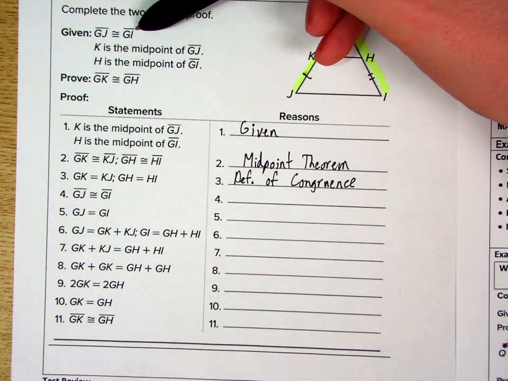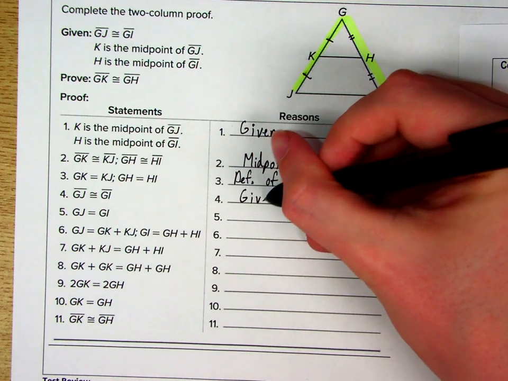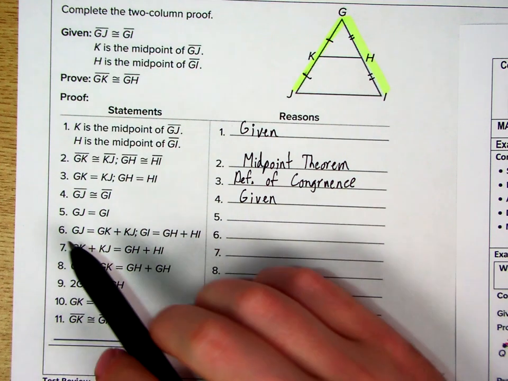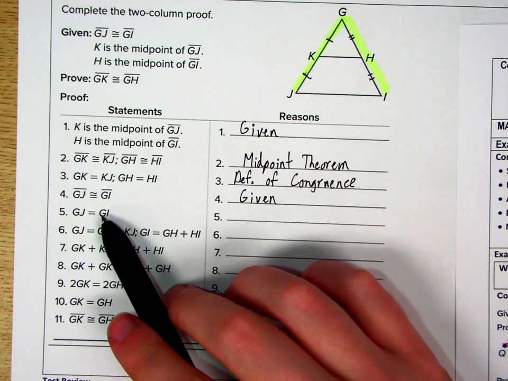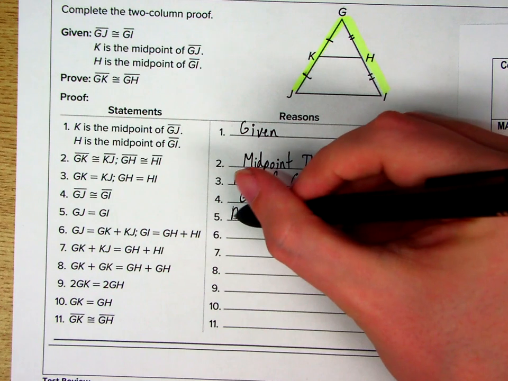That's another given statement for us. Not all of your given statements are at the beginning. Some of them are later. Now, we know they're congruent, so they must be equal. Definition of congruence again.